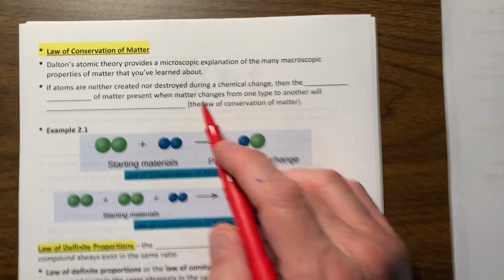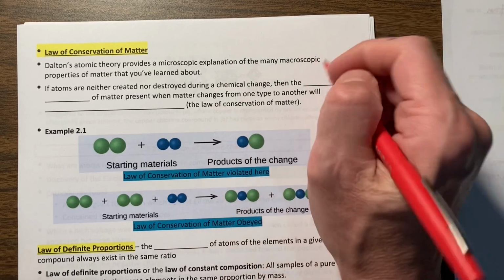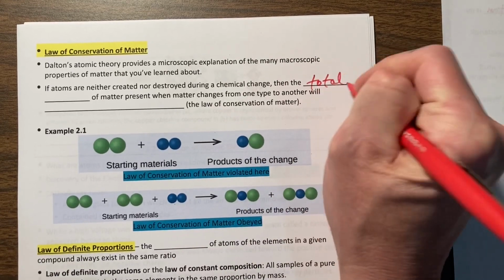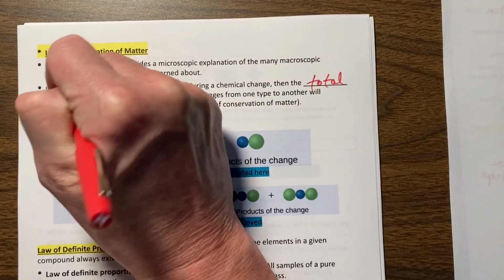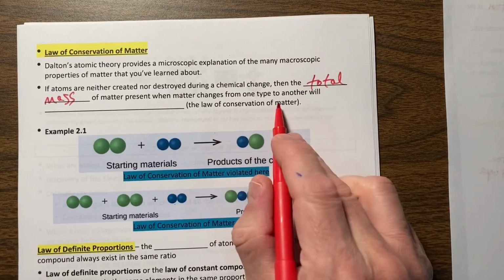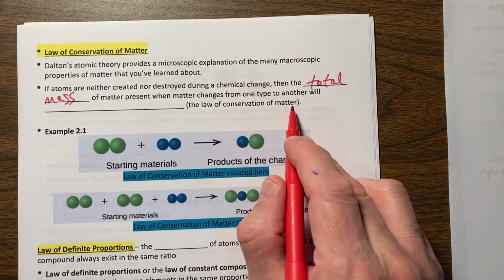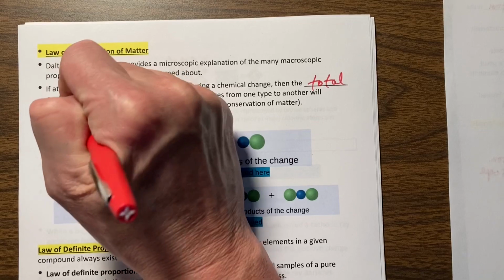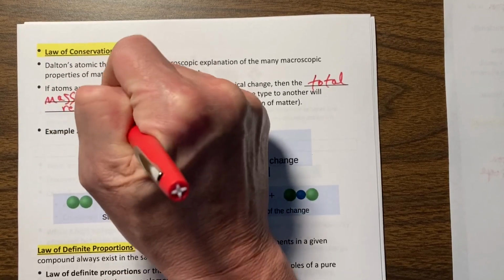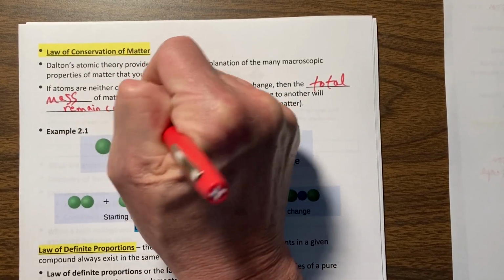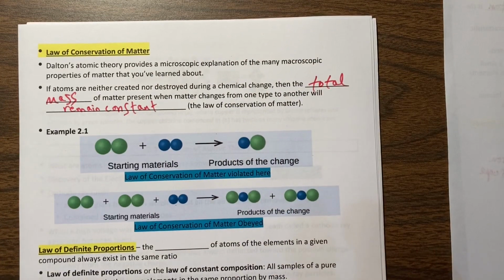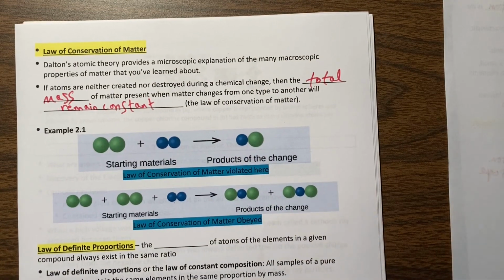If atoms are neither created nor destroyed during a chemical change, then the total mass of matter present when matter changes from one type to another will remain constant. That's the law of conservation of matter, or the law of conservation of mass.